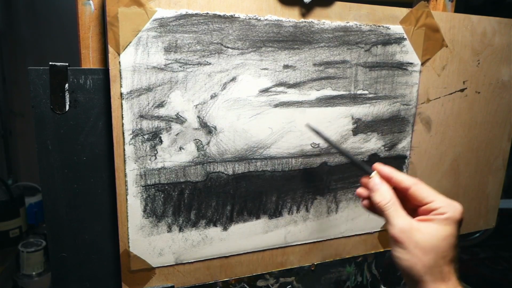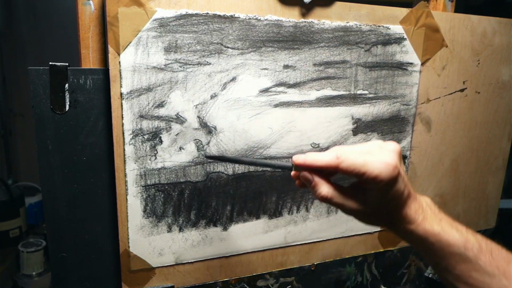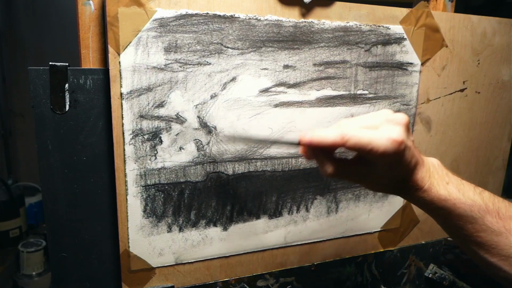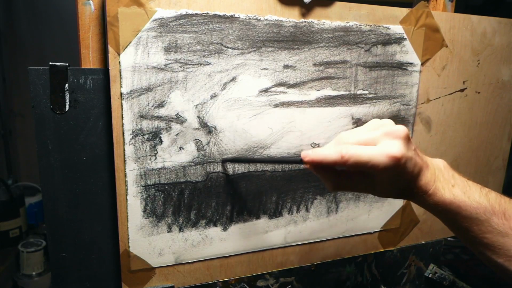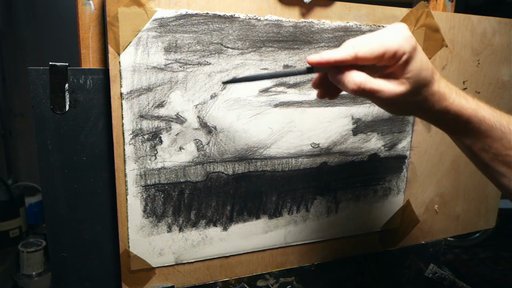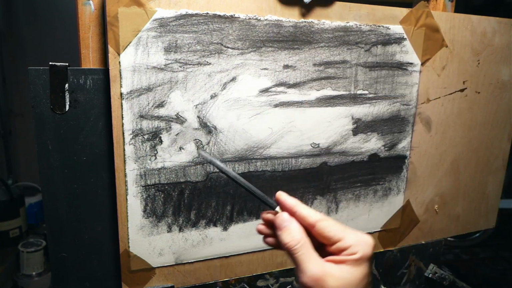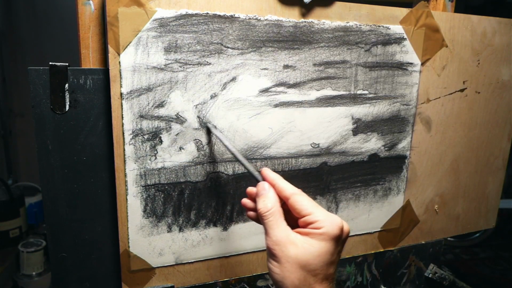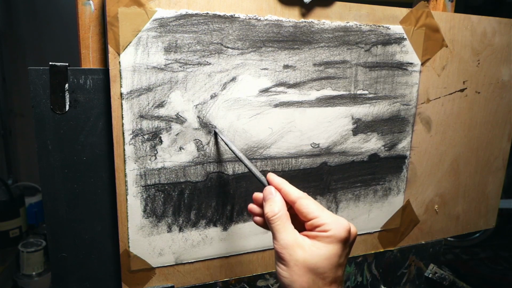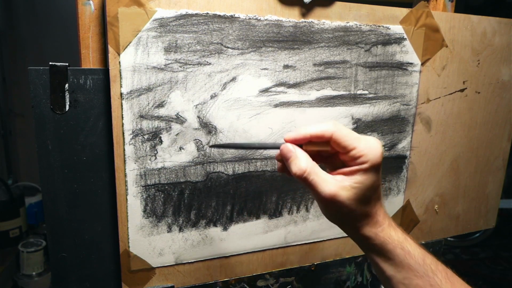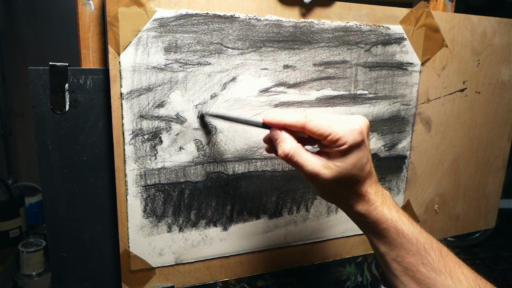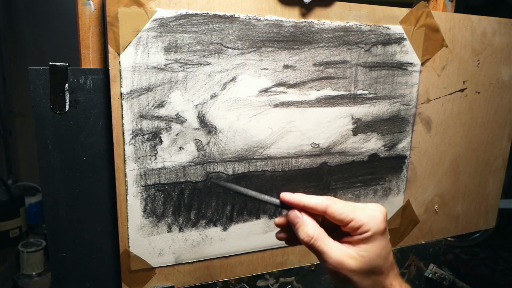Particularly that sense that this is where the brightest parts of the cloud are. So I have to push everything around that a bit darker in order to give the impression that we've got this glowing cloud.